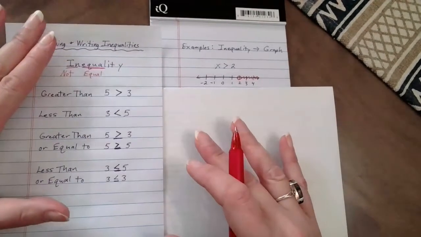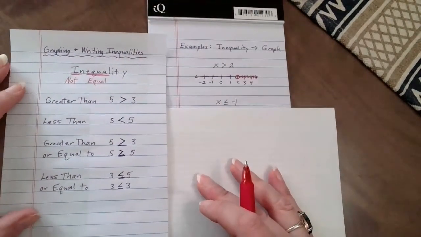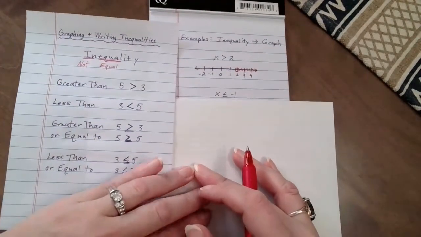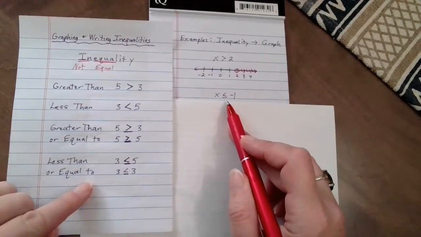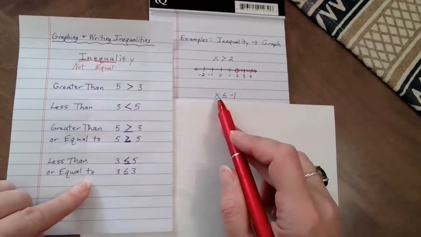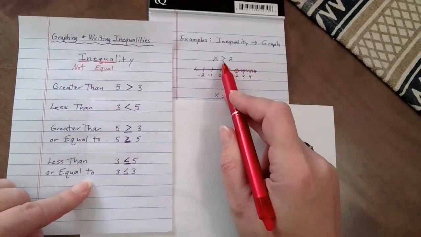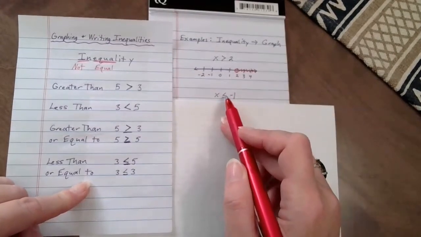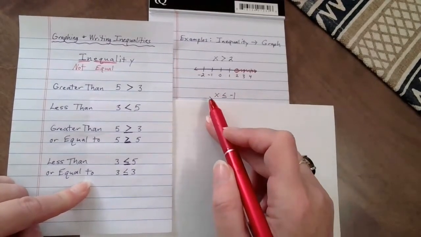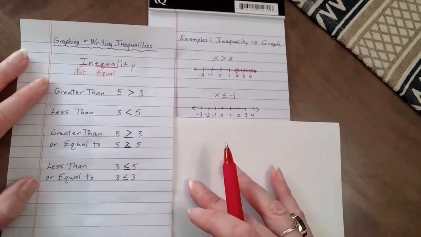All right, let's go with, next up, x is less than or equal to -1. So a couple of differences here, things that we know. x is less than or equal to, just like this last one here. So these are going to be smaller than -1, which, if we think number lines, greater numbers, bigger numbers, are to the right. If this is less than, my smaller numbers are to the left. But this says or equal to. What will this do for our graph?